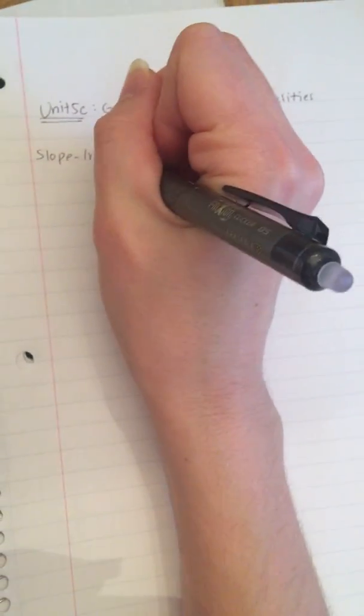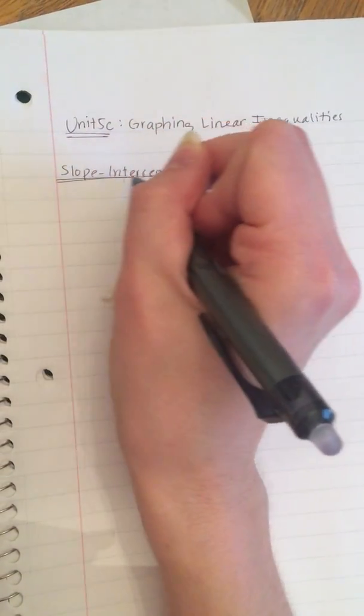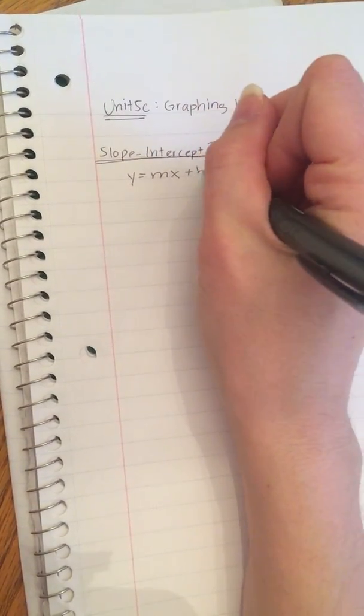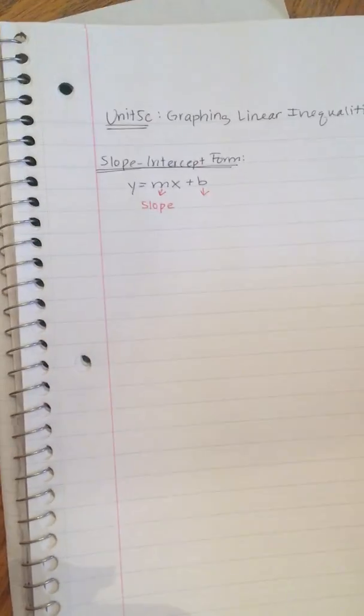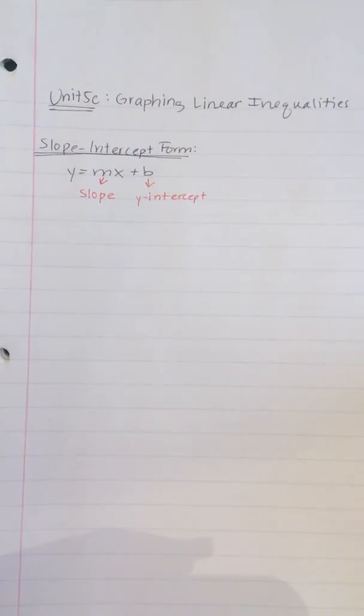So there is slope-intercept form. This is the form we like to use. y = mx + b. The reason we like this form is because m, the number in front of x, is the slope of the line. And that last number b is the y-intercept of the line, meaning where the line passes through the y-axis. Okay, so you have slope-intercept form.